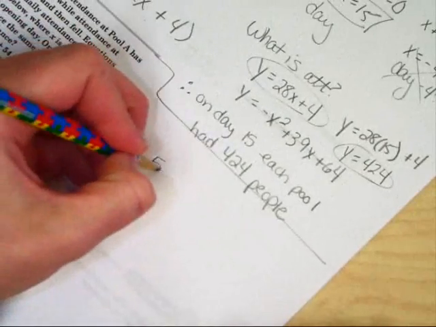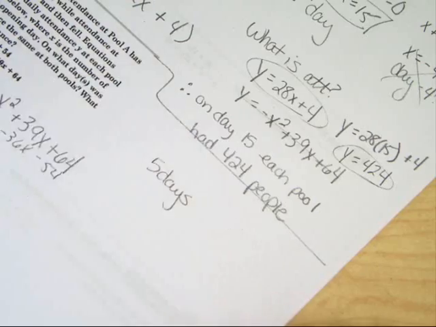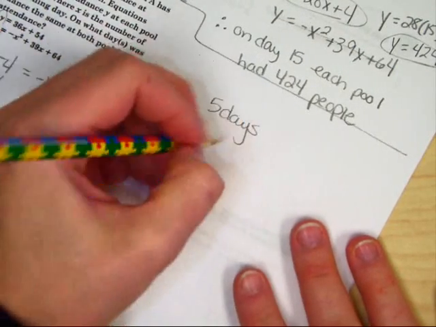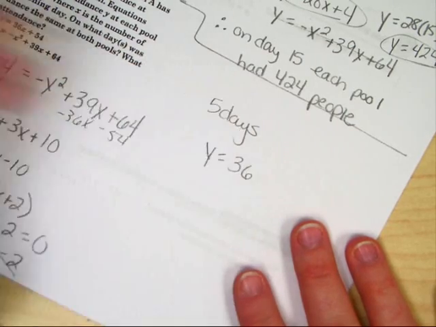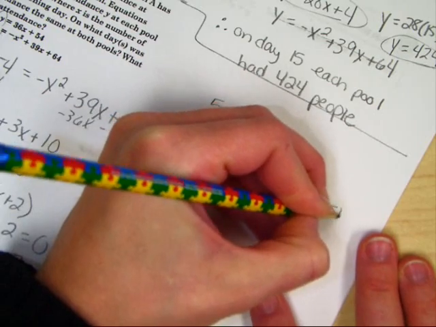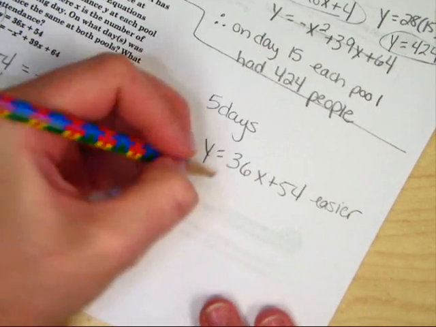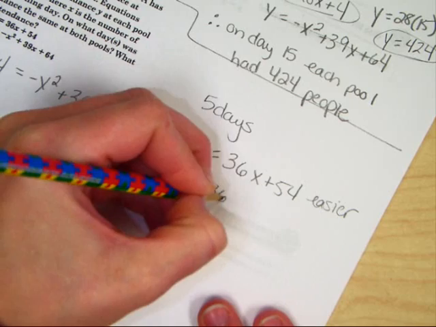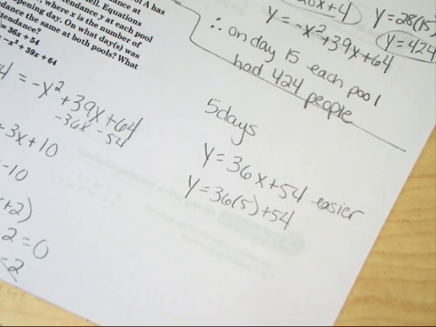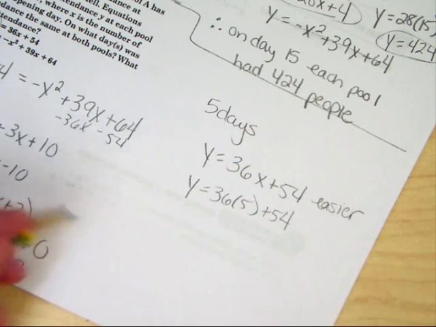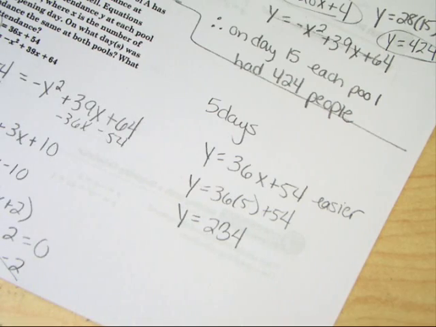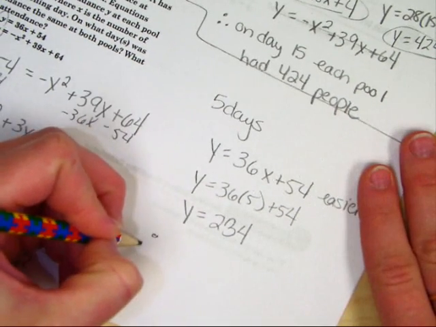Now that means 5 days. That's when these two pools are the same. How can we figure out the attendance? By plugging it in. I would very much encourage you to plug it in the easier equation. So let's do that. The attendance will be 36 times 5 plus 54. So the attendance should be 234 people. So we'll make a nice therefore statement.